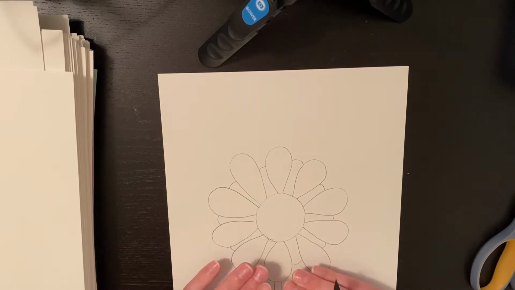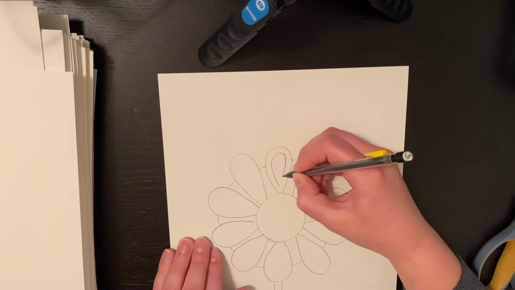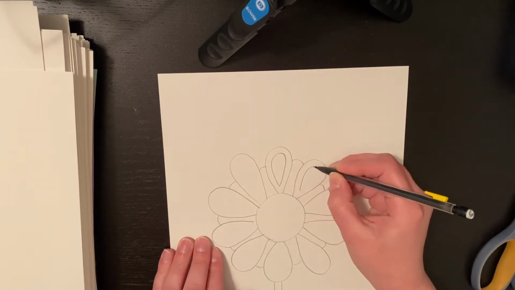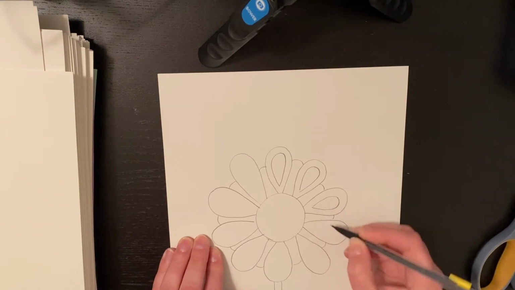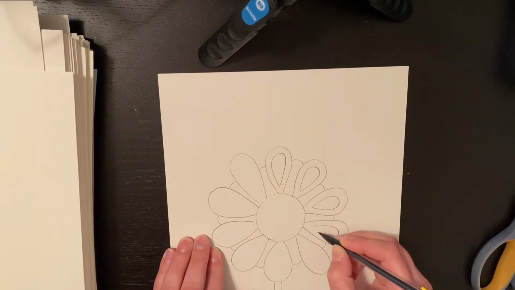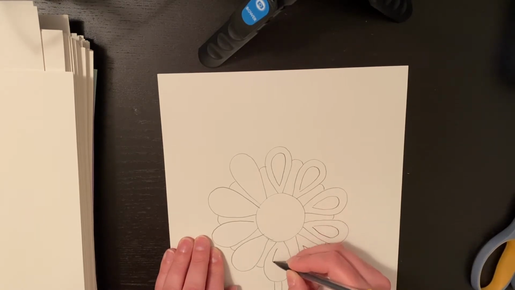So if I want to make it interesting, I'm going to want to draw some simple shapes that I will cut out to make my flower a little bit more interesting. So I'm just doing some more of these kind of teardrop petal shapes.